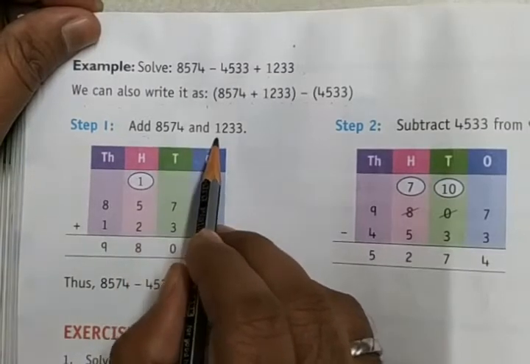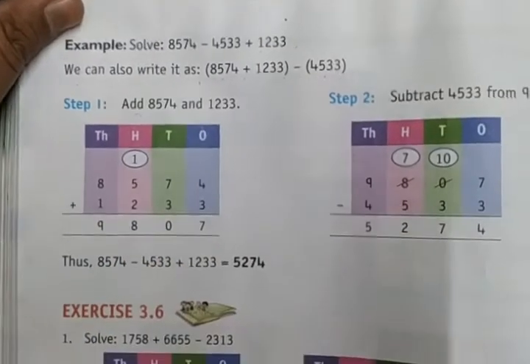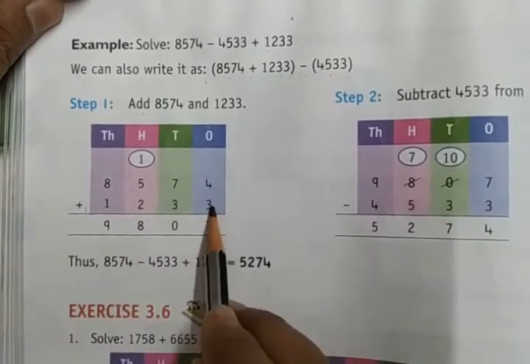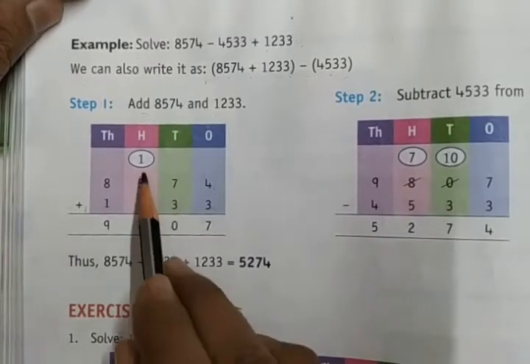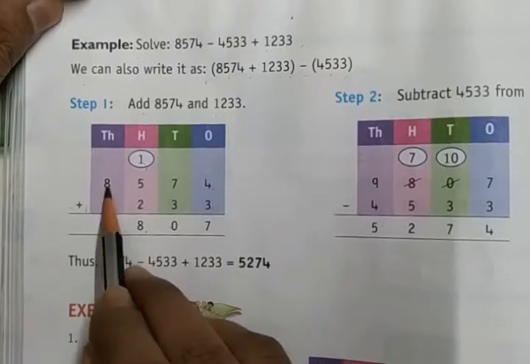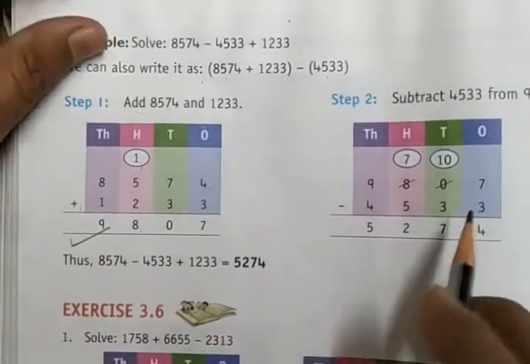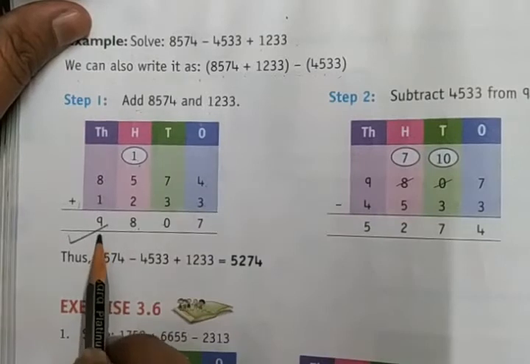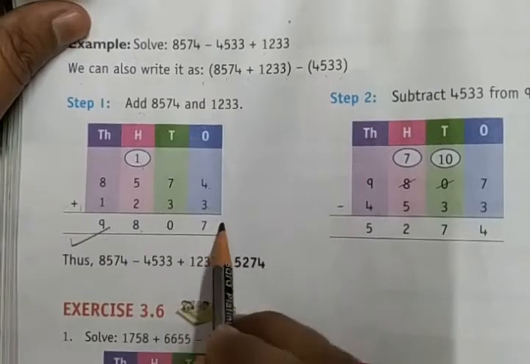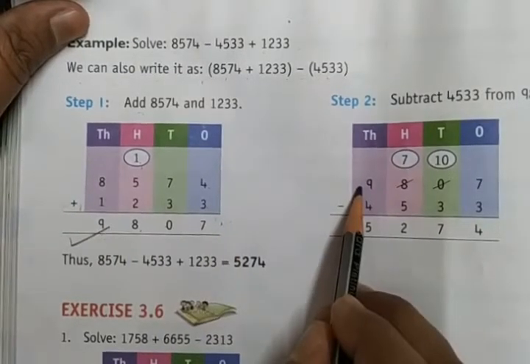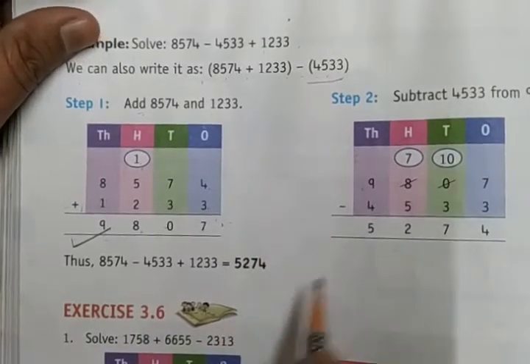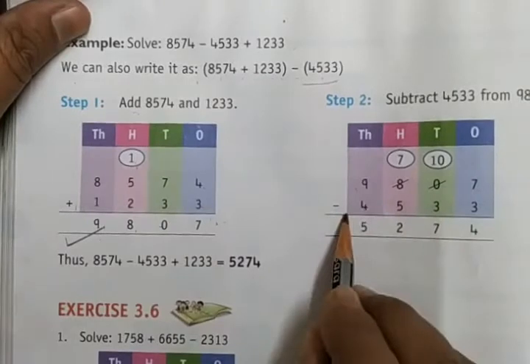Okay, first add 8574 and 1233. So write it in the place value chart. Here it is addition. 4 plus 3 is 7. 7 plus 3 is 10, write 0 and carry 1. 1 plus 5 is 6. 6 plus 2 is 8. 8 plus 1 is 9. This is addition. Then we have to go for the difference. This sum, we have to take it here. Then the subtraction is 4533. This 9807 minus 4533.